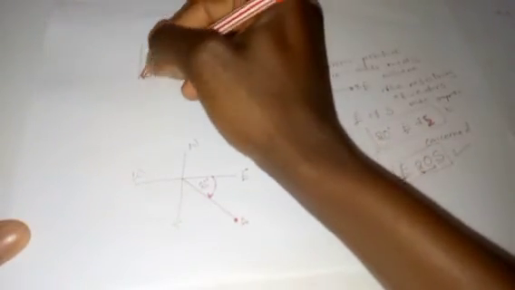Okay, now there are certain cases whereby you are going to be given the angles already with each vector raised at a given angle. Suppose you have been given your vector like this.